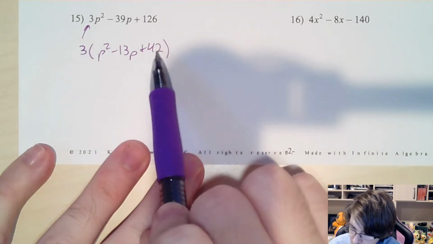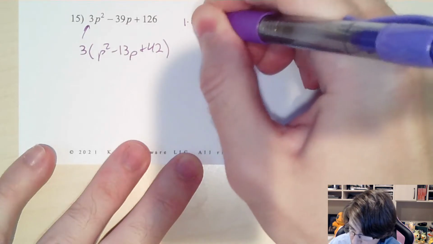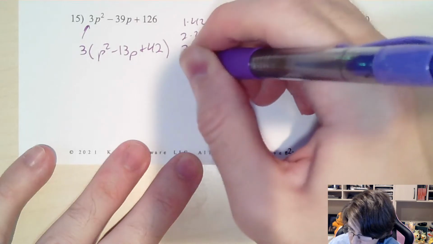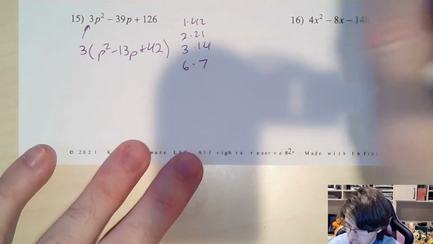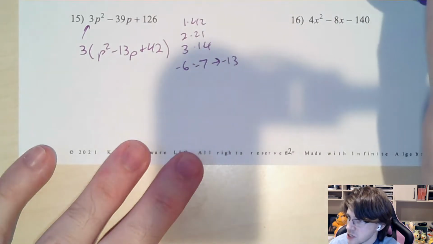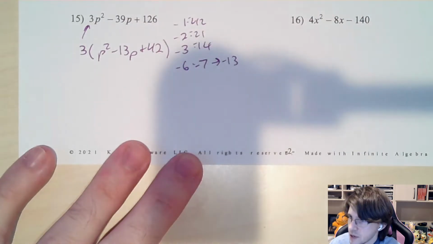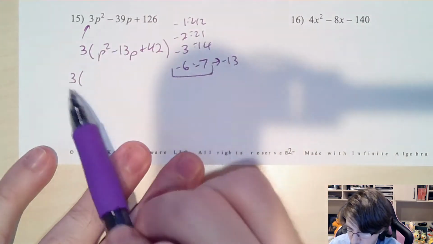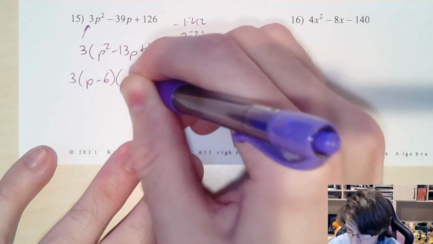After that, we have to figure out what multiplies to 42 and adds to negative 13. So doing our work off to the side, 1 times 42, 2 times 21, 3 times 14, 4 doesn't work, 5 doesn't work, 6 times 7. And sure enough, 6 times 7, both negative, are going to add up to that negative 13, just like we were hoping. And they are both negative if we were checking the negative and positive rule. So these are our answers right here. Do not forget the 3 in front. That 3 does need to be there to get the correct answer.